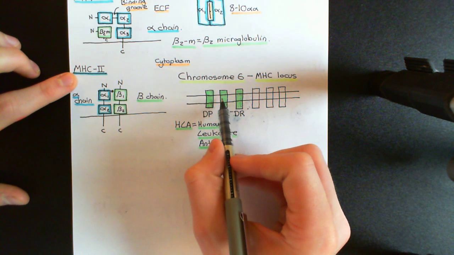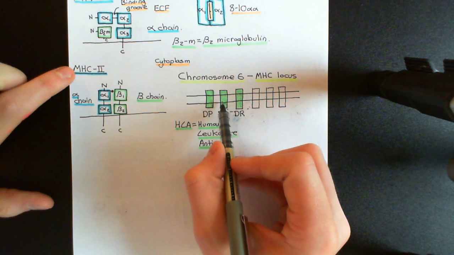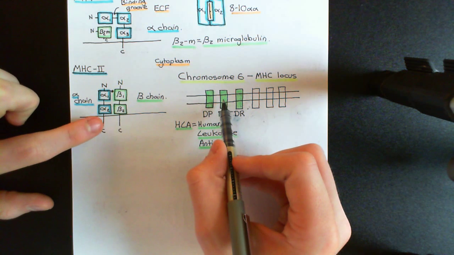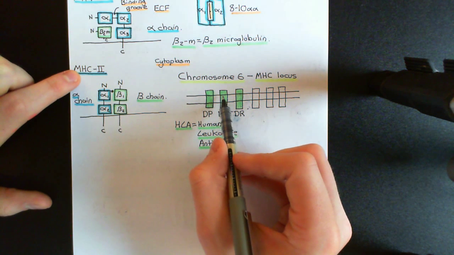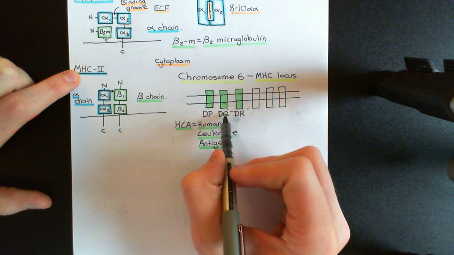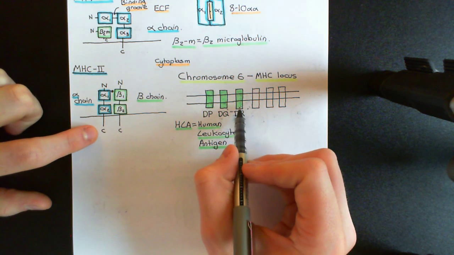DQ, this locus here, has regions, genes, for making alpha chains and beta chains. And if you make an MHC class 2 protein complex out of alpha chains and beta chains from this gene locus, you call that MHC class 2 molecule an HLA-DQ MHC class 2 molecule. Finally, it's the same for DR.